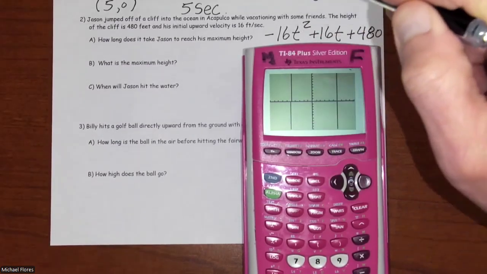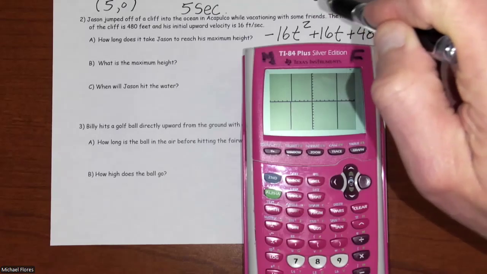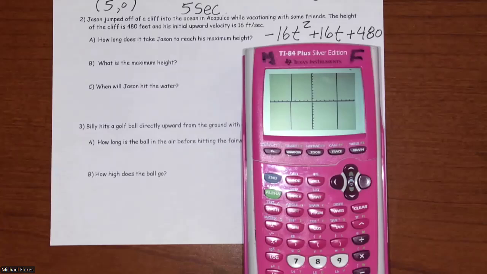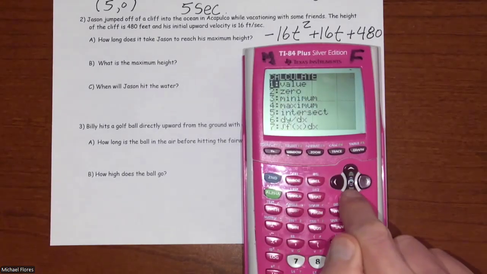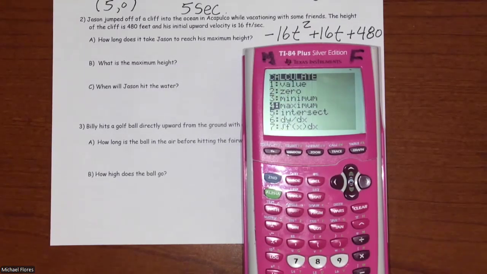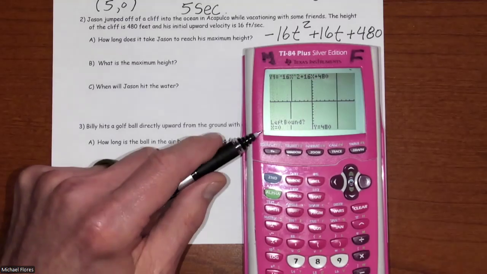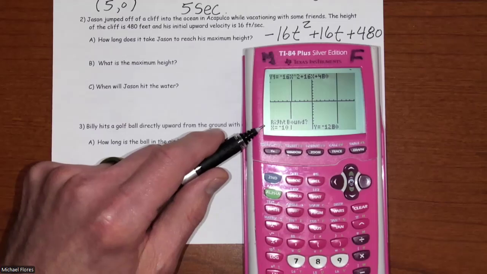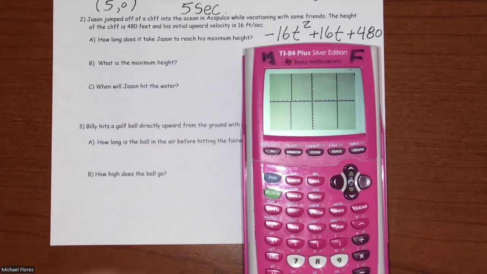This parabola goes like this. Woo! So it's somewhere up there. We know it's somewhere in between -10 and +10. So second trace, we're trying to find the maximum. So select that option. When it says left bound, push -10, enter. When it says right bound, push 10, enter. And when it says guess, push enter one more time.